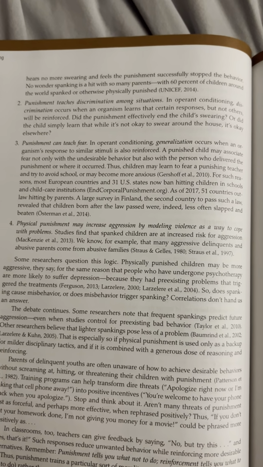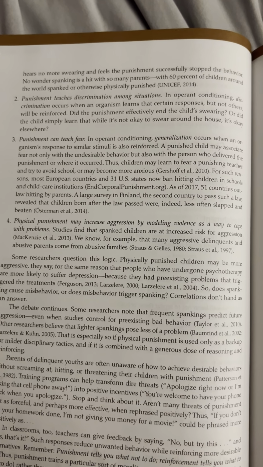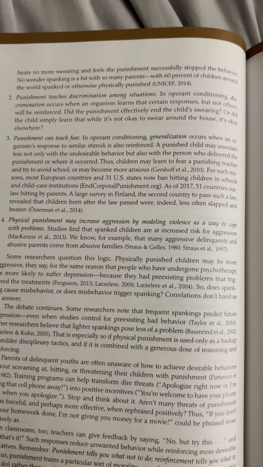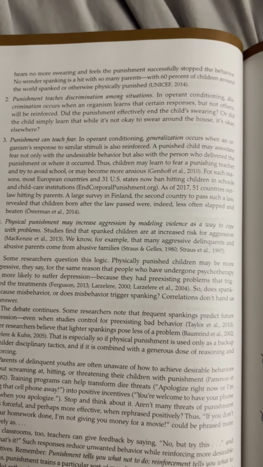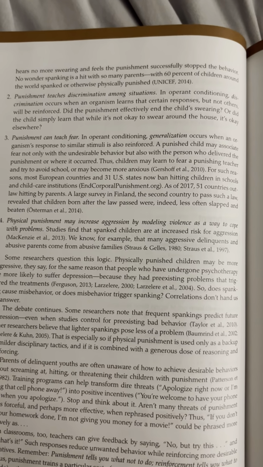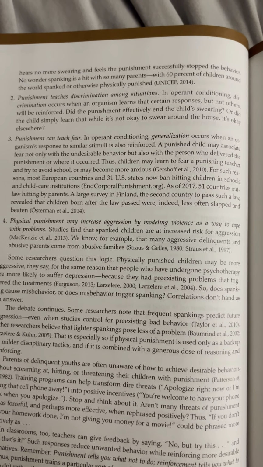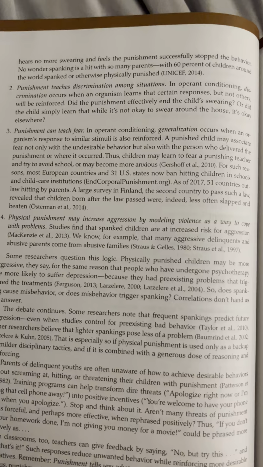Punishment teaches discrimination among situations. In operant conditioning, discrimination occurs when an organism learns that certain responses but not others will be reinforced. Did the punishment effectively end the child's swearing, or did the child simply learn that while it's not okay to swear around the house, it's okay elsewhere?